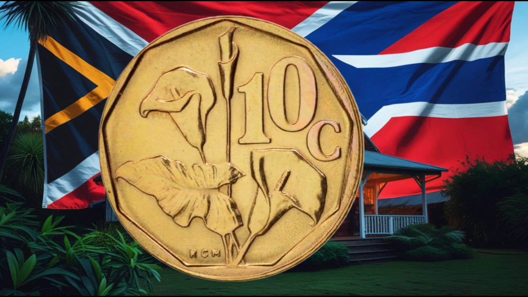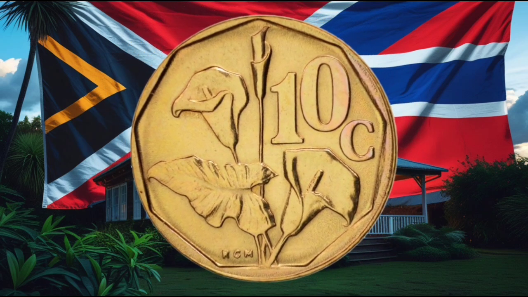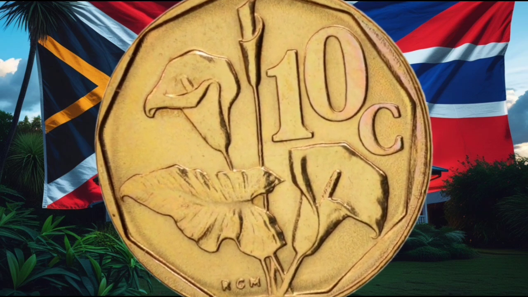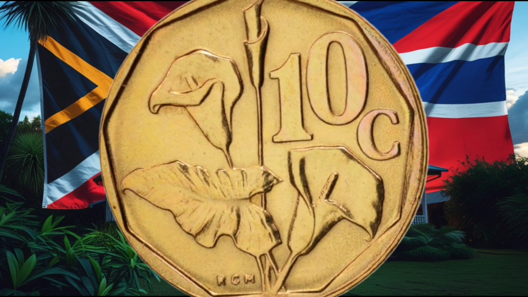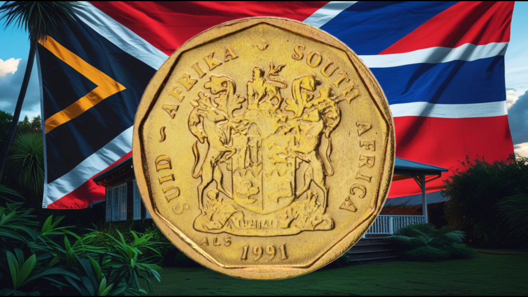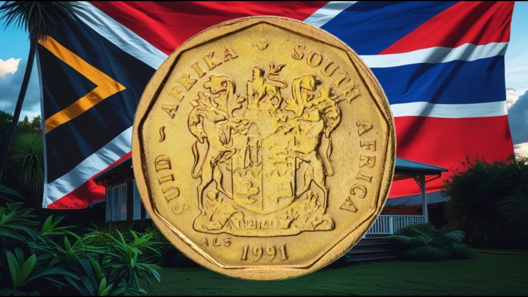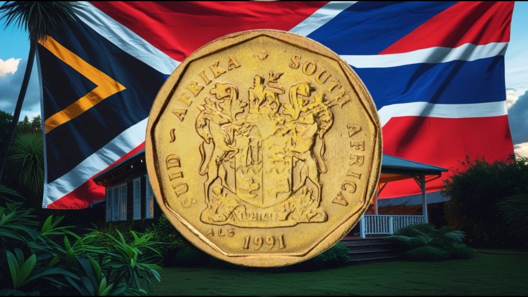1991 was a transitional year for South Africa. The release of Nelson Mandela from prison in 1990 had shifted the nation's focus towards reform. Coins minted in the early 90s often spark interest due to their proximity to this momentous change. As a result, even common coins from that time are looked upon with added historical value.